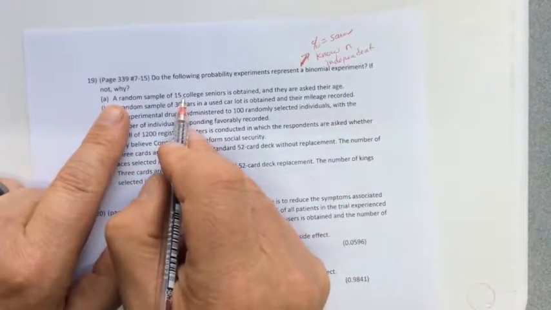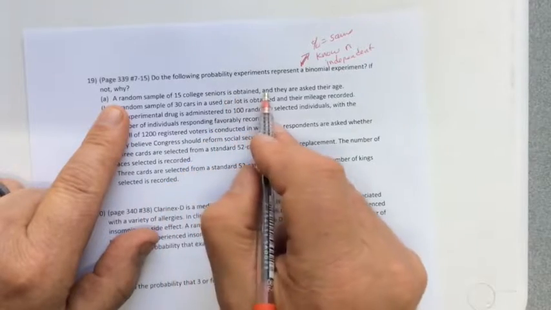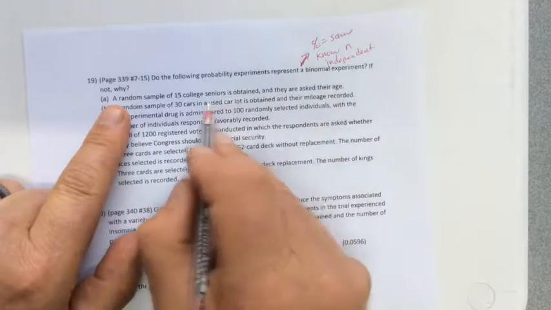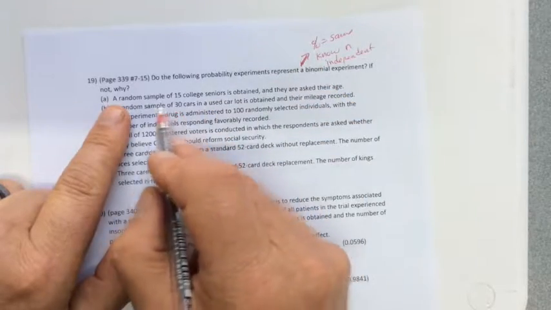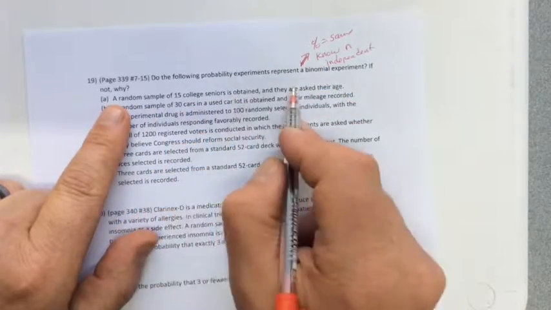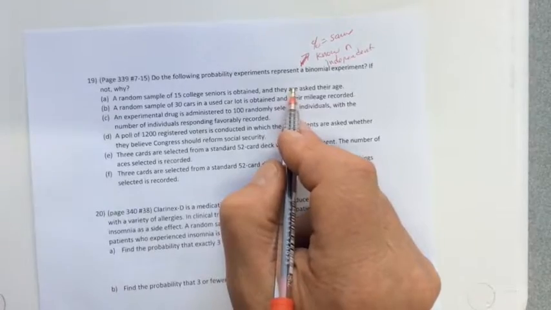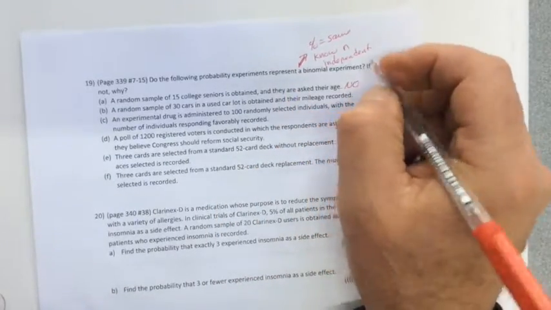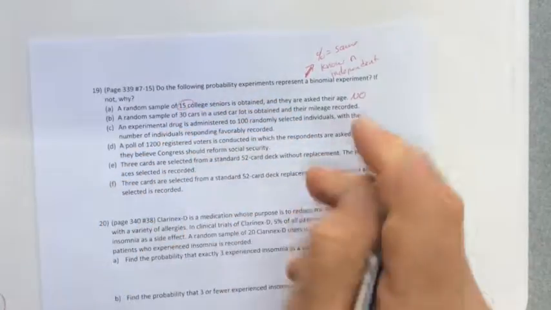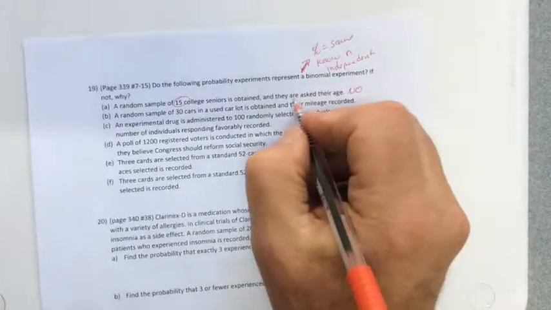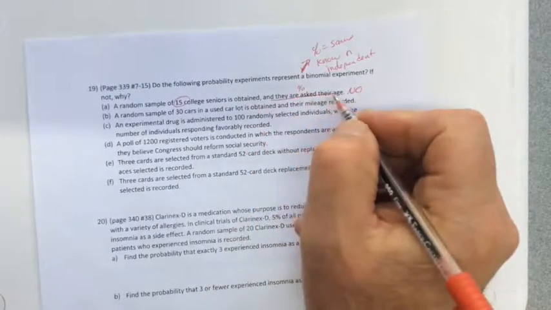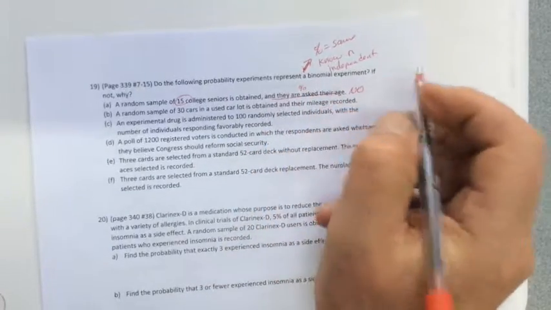Okay, we have 15 college seniors, and they're asked their age. Okay, well, I would say no. We do know n, that's 15. And they're asked their age. Okay, they don't all have the same percentage. That age and percentage don't have anything to do with each other.